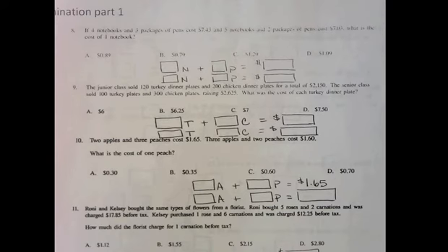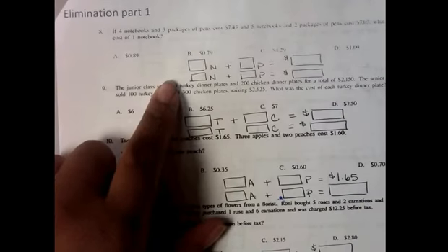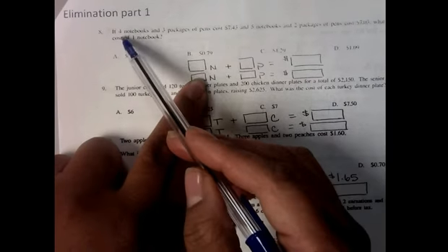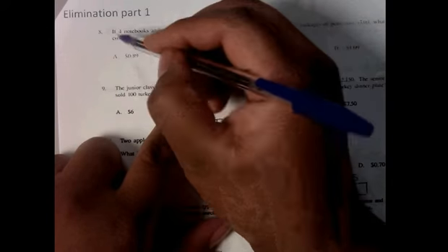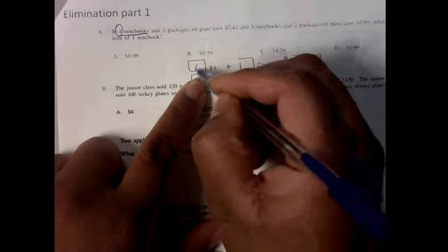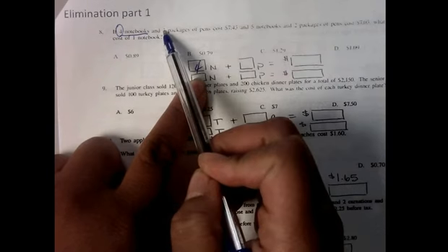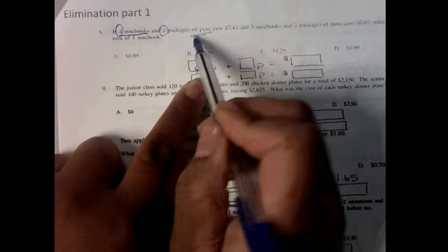We are no longer in slope-intercept form. We're still talking about linear equations, but we are in standard form. The number is 4 because it says 4 notebooks. 4 notebooks. 3 packages of pens.